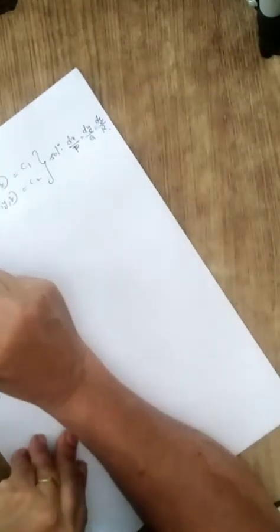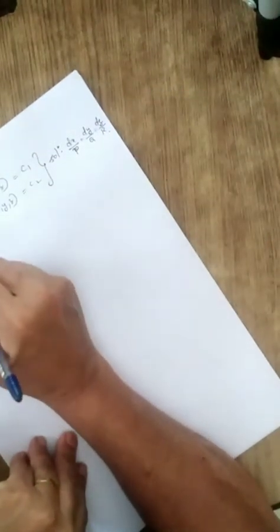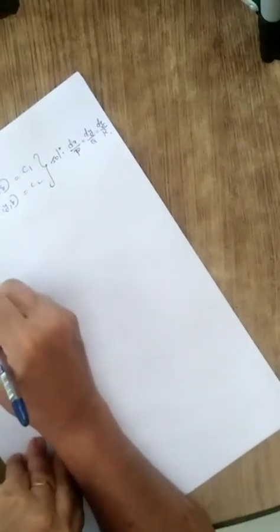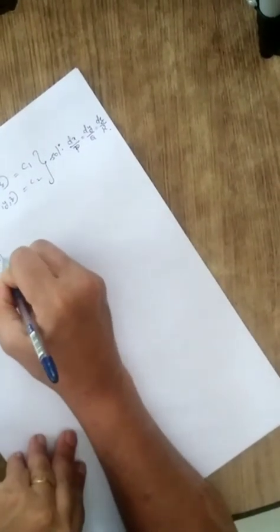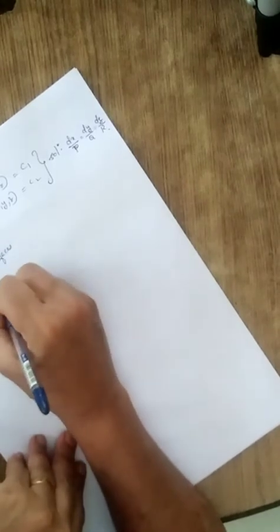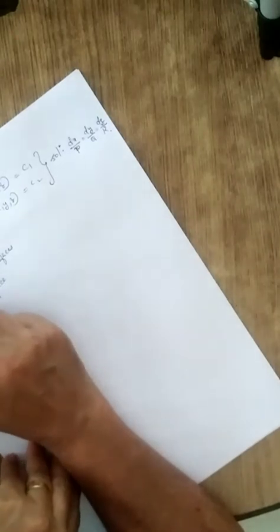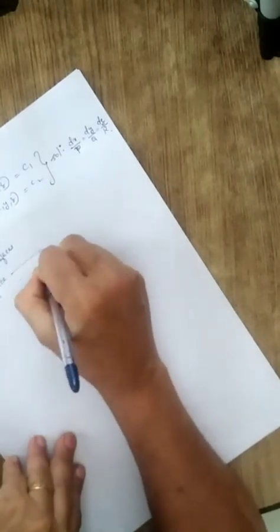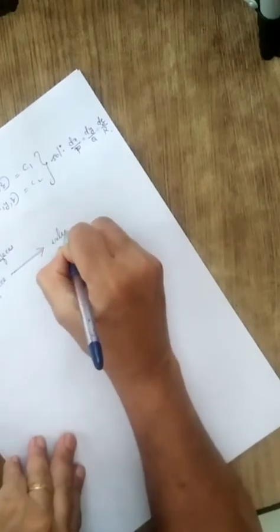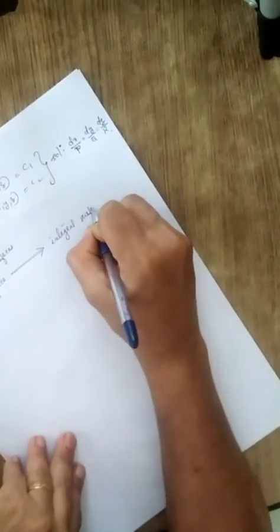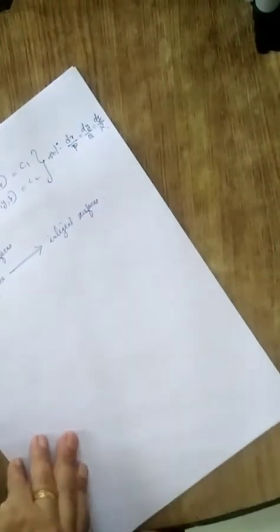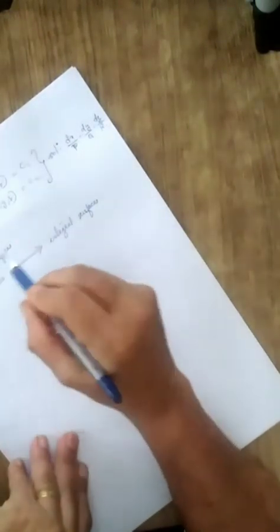Geometrically, the solution, that is phi of u v equal to 0, will represent a family of surfaces in space. That is, the solution of the Lagrange's equation will represent a family of surfaces in space, and this family of surfaces is called integral surfaces. Because we are writing phi, as phi changes we will get a family of surfaces in space, and this surface is called integral surface.